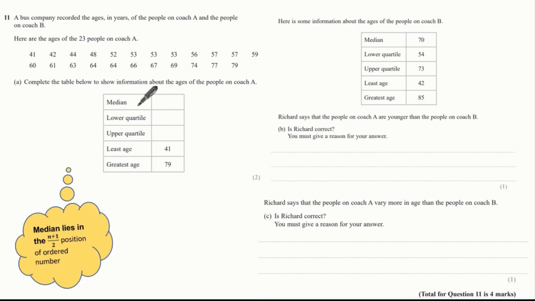Now remember, when you're working out the median of listed data, to find the position of where the median lies, it's the number of data values, add 1, divide by 2. And this gives us the position of the median. So we know there's 23 pieces of data, add 1, divide by 2, so the median is in the 12th position. Counting carefully along in order, let's find the 12th position. 1, 2, 3, 4, 5, 6, 7, 8, 9, 10, 11, and 12. So that means the median is 59.